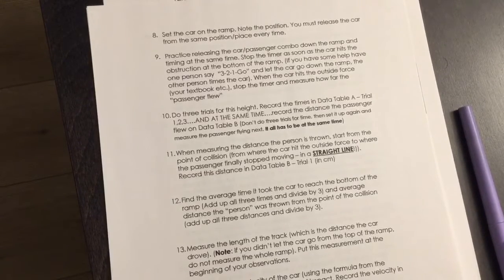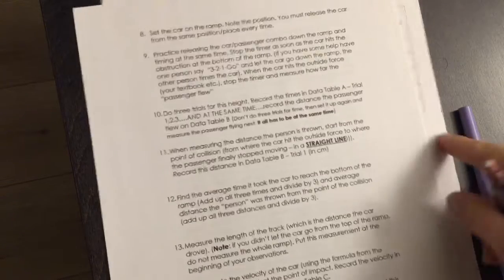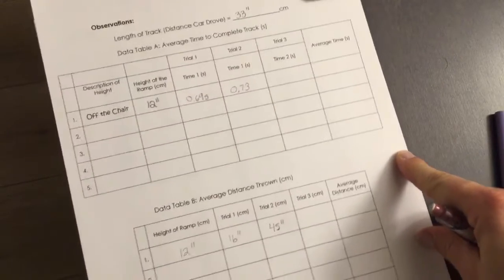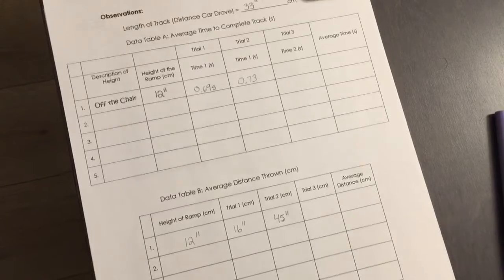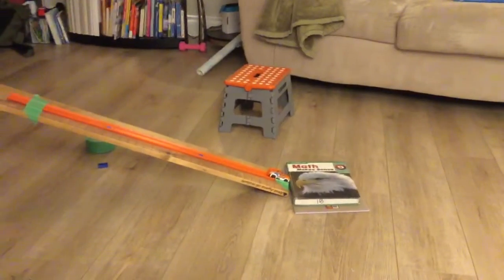Then you're going to find the average time it took the car to reach the bottom of the ramp. So add up all your 3 times and divide it by 3, and an average distance the person was thrown by adding them all up and dividing by 3. Okay, so over here, well, I guess I should just do it. Just a second here. So very quickly.